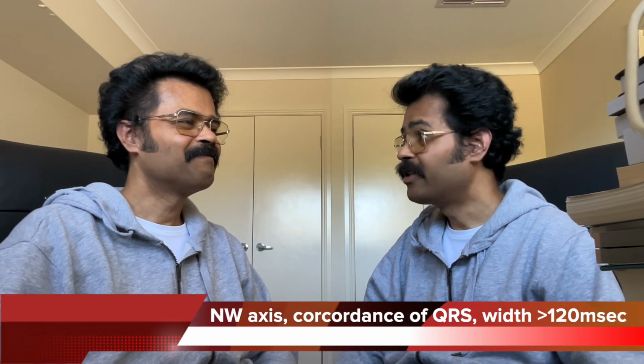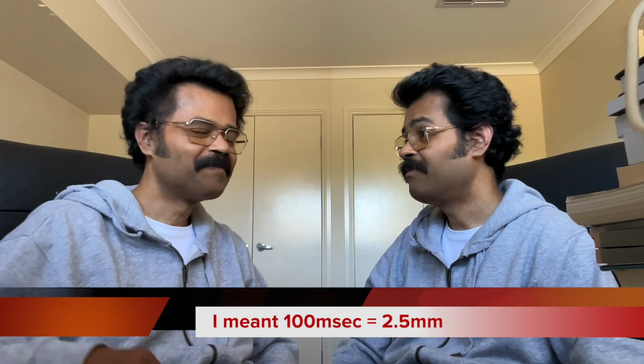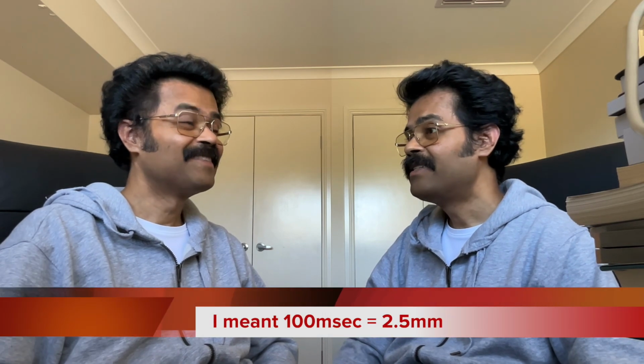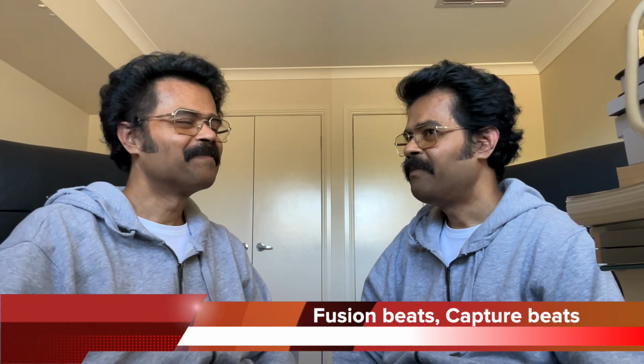For example, if there is an extreme axis deviation, we'll talk about it later. If there is Josephson sign, or Brugada sign, or if the QRS complex is very wide, more than 100 millimeter, or if there is a fusion beat or capture beat, these are the features which will make me really worried that this is probably a VT.